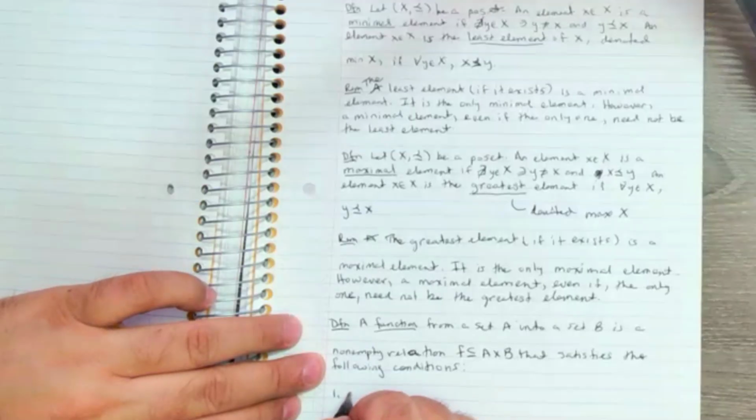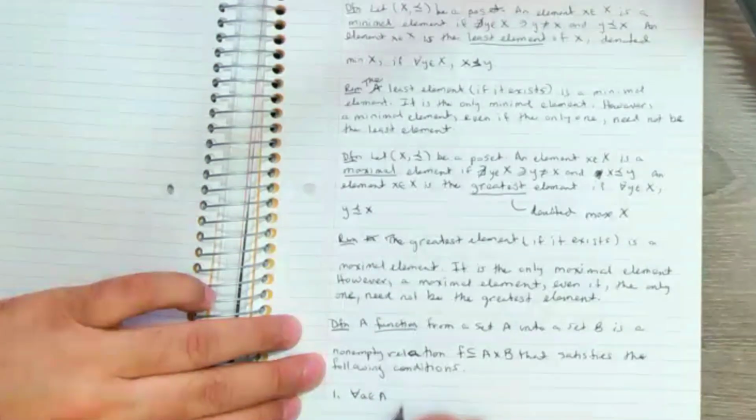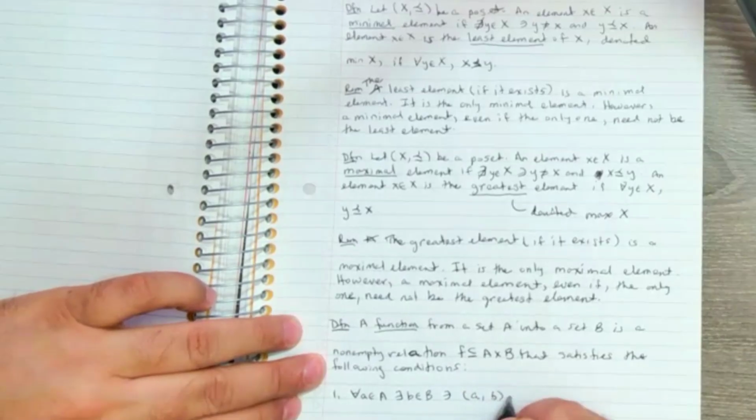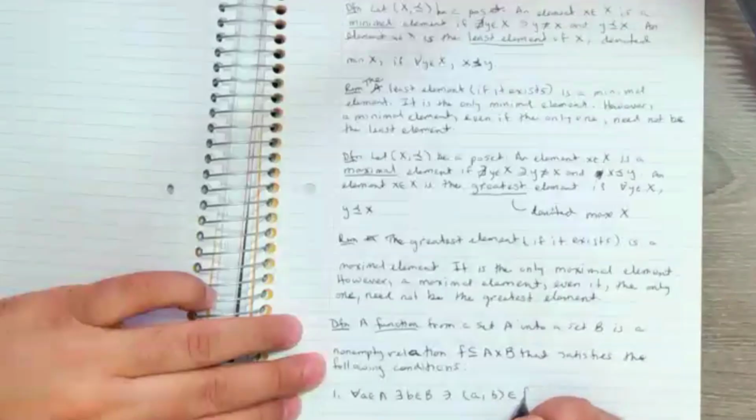One, for every element A in the set A, there exists an element B in the set B such that the ordered pair AB is in the function.